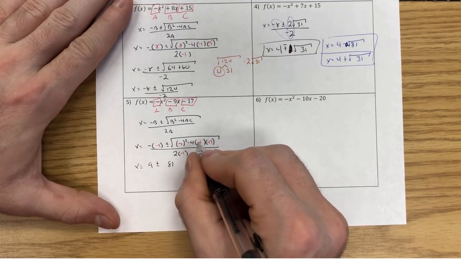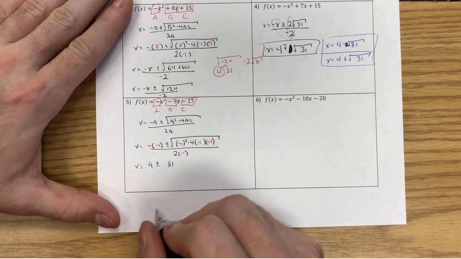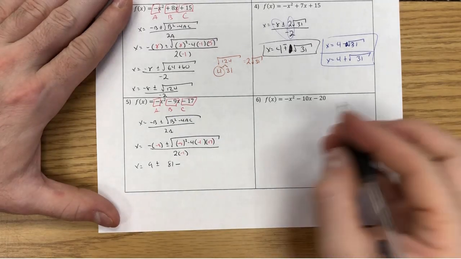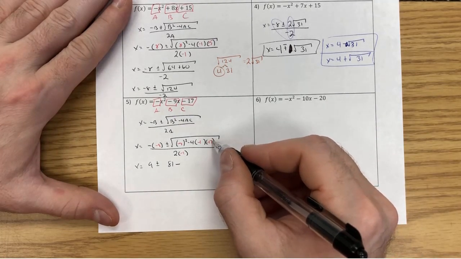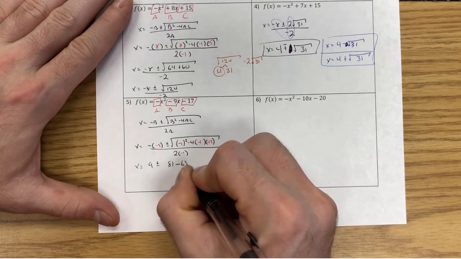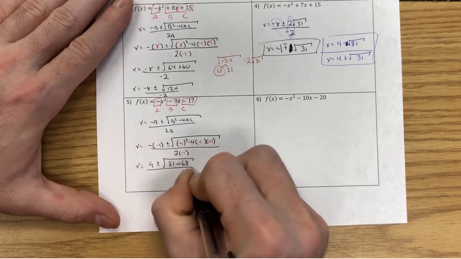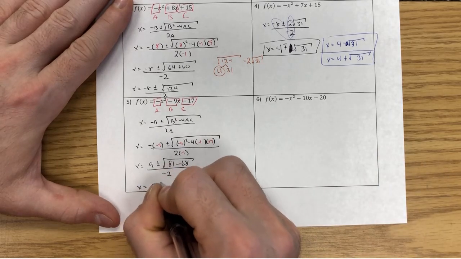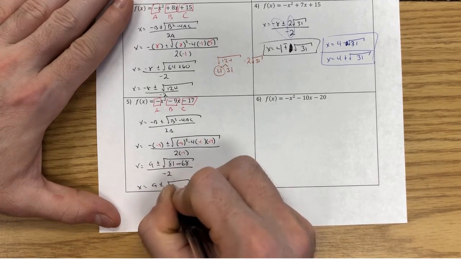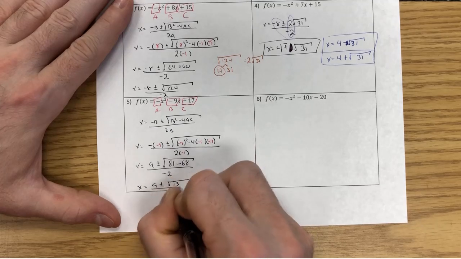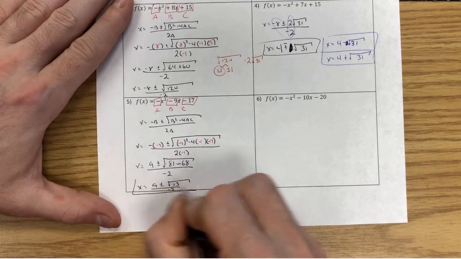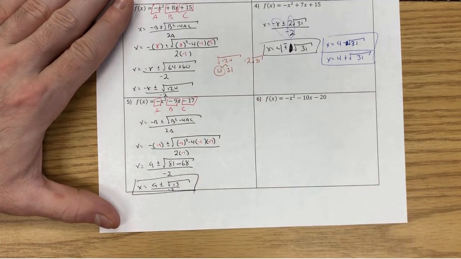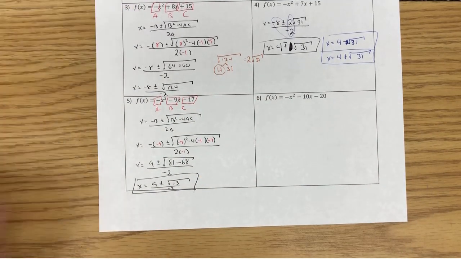See, that's 81. Negative 4 times negative 1 is positive 4, times negative 17 is going to be negative. See, 2 times 17 is going to be 34. It's going to be 68. Perfect. X equals 9 plus or minus square root of 13 all over negative 2, which in this case, I can't reduce 13 like we did before, so it's just going to stay that.